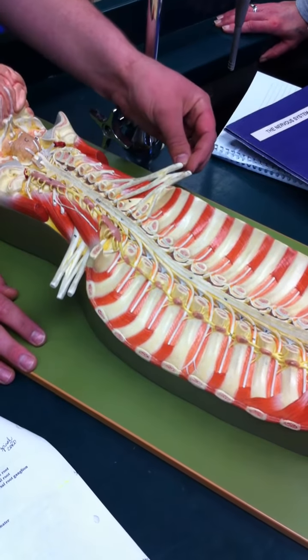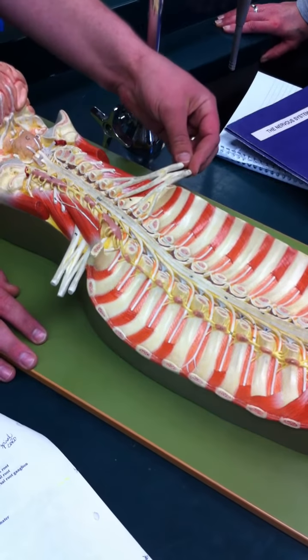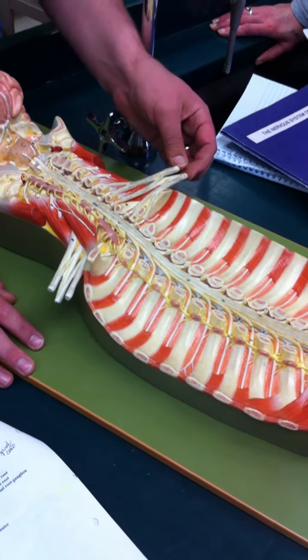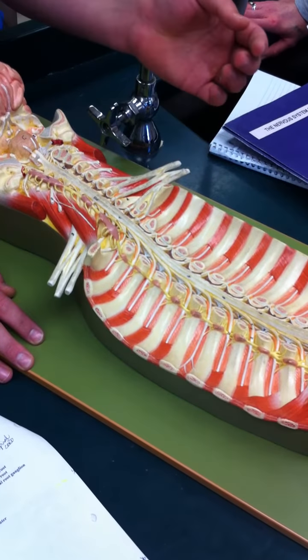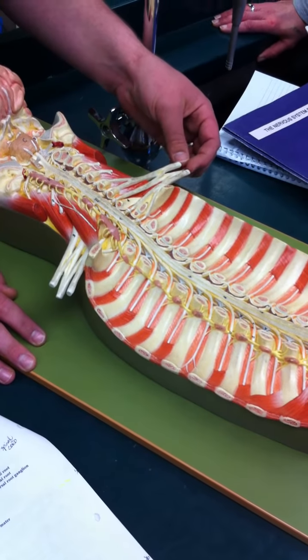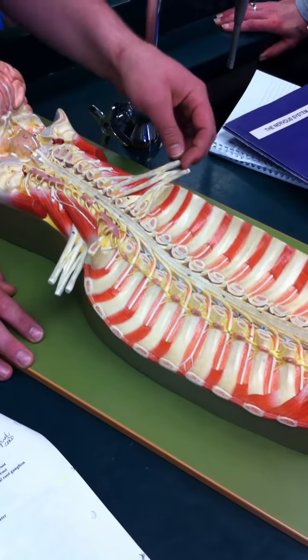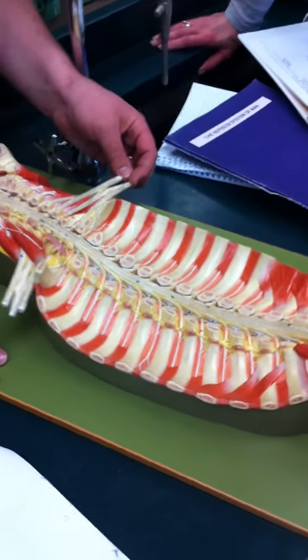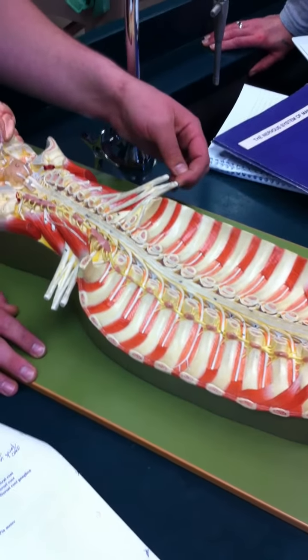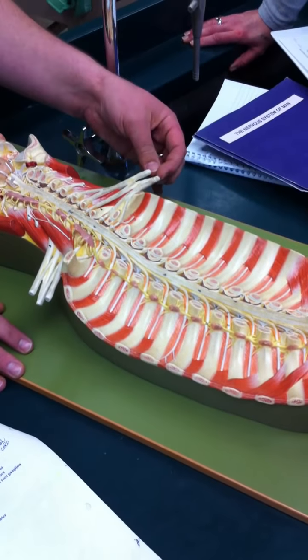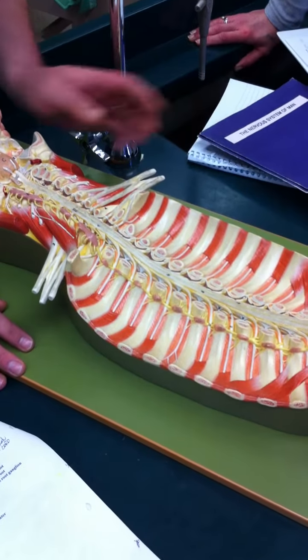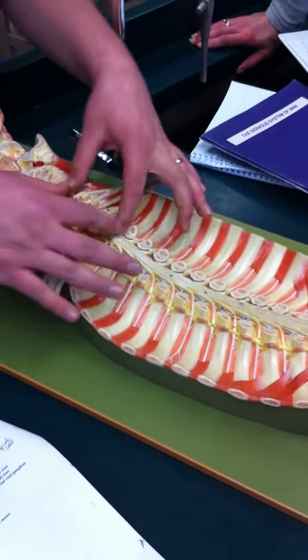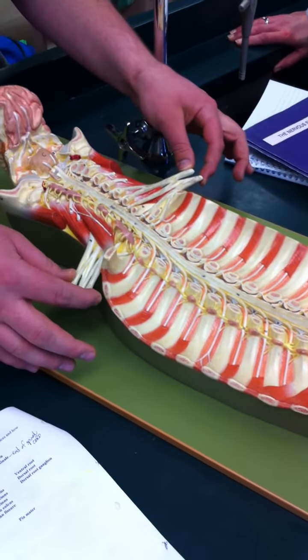So you have to change your orientation, because now you're actually in the arm. That's part of the appendicular body, not the axial. So it's no longer superior, inferior, it's medial, lateral. The whole thing is the brachial plexus.